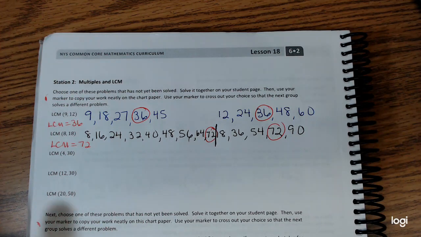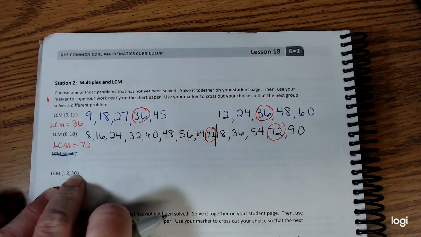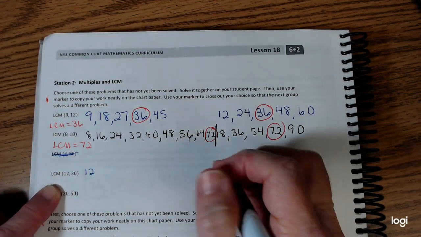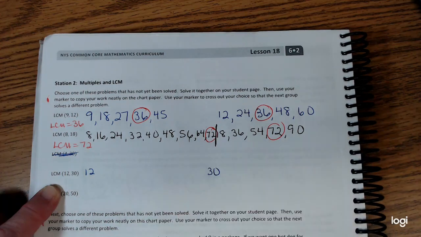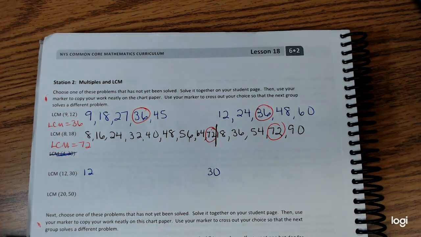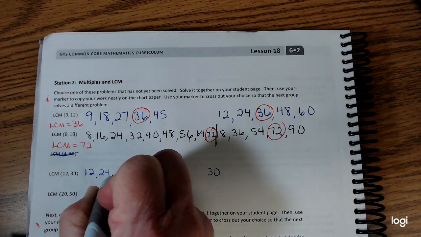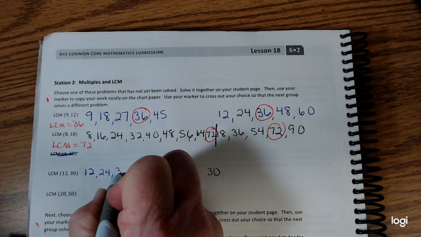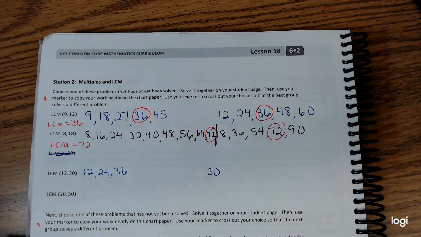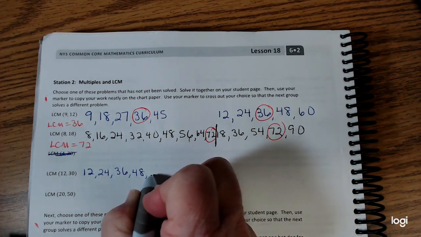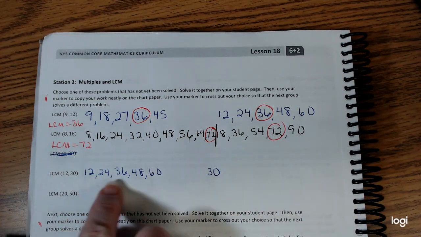All right, in order to give ourselves a little bit of room, why don't we go ahead and jump down to this one here. We'll scratch this one off. And let's go ahead and list the multiples of 12 and the multiples of 30. 24, 36, 48, 60.